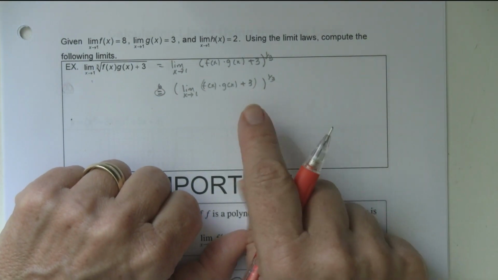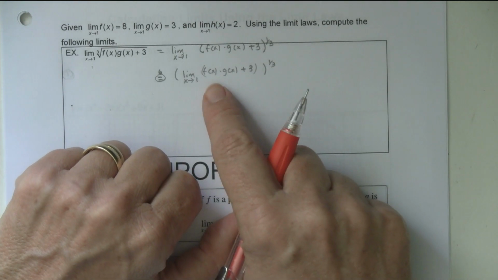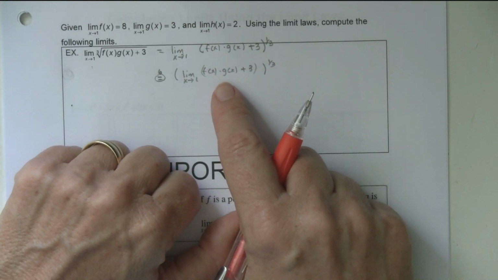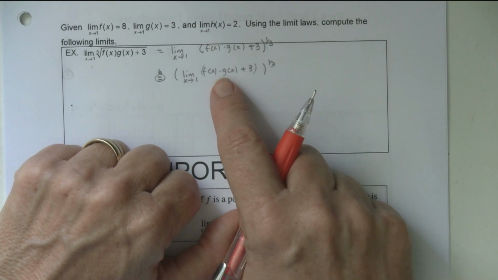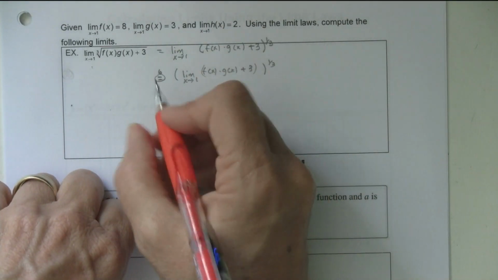And now I'm going to use my property number 1 for breaking apart this addition. So number 1.